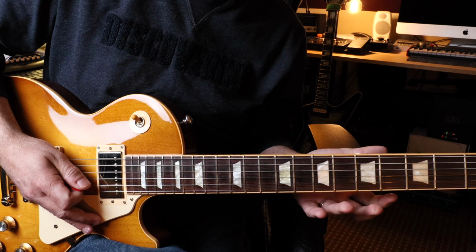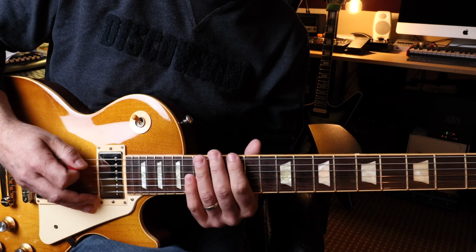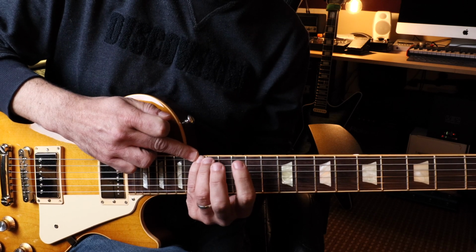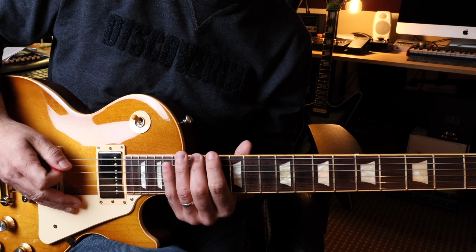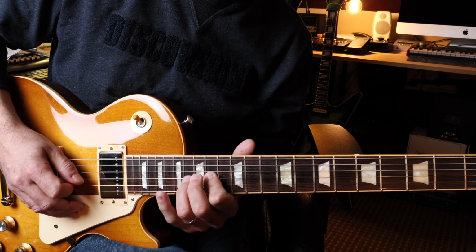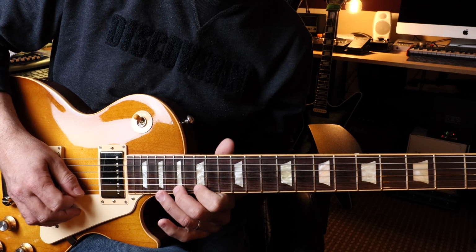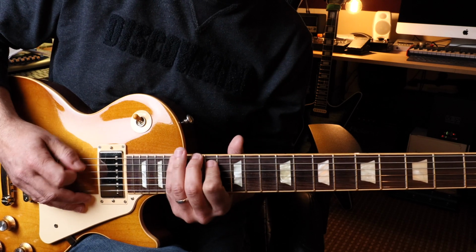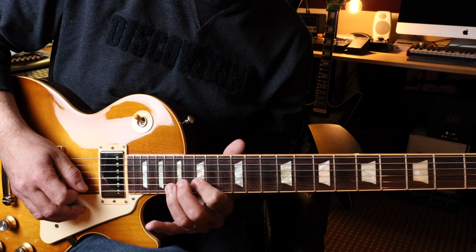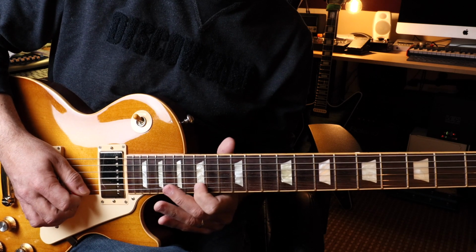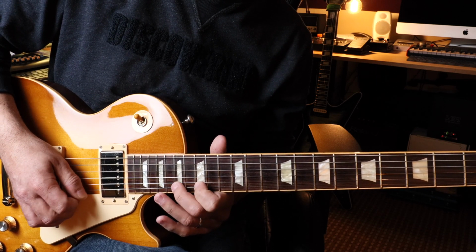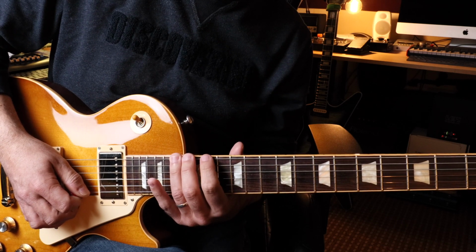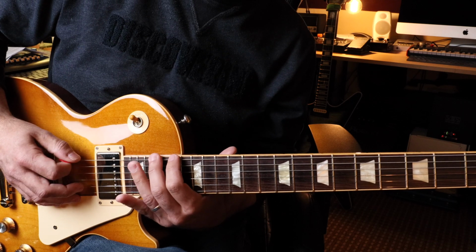Okay, let's go for the 5th shape. We'll start from there, where the last scale ended. So it's the 1st note. Okay, once again. You can end up here or there. Okay, and finally we have our octave.